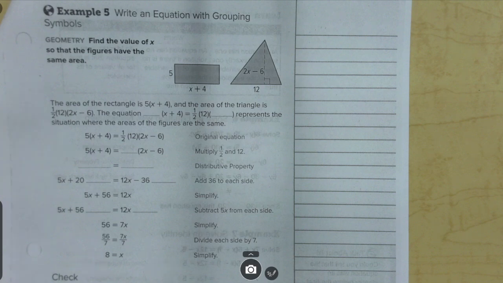Welcome back. We are going to continue on with our notes. Example 5, write an equation with grouping symbols. Find the value of x so that the figures have the same area.